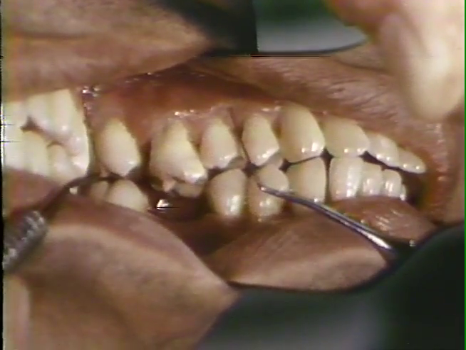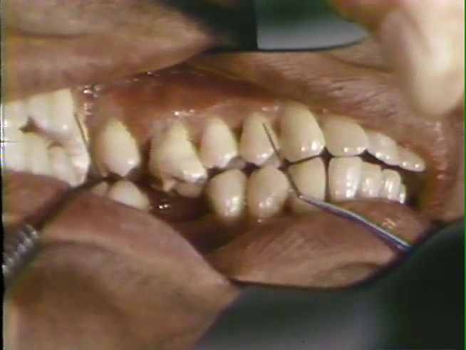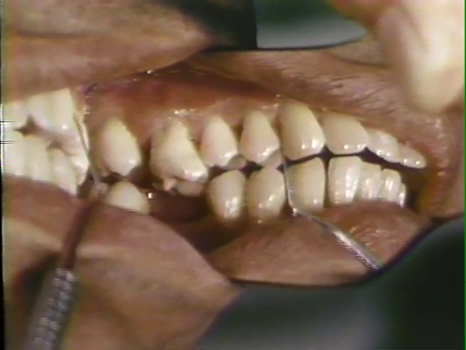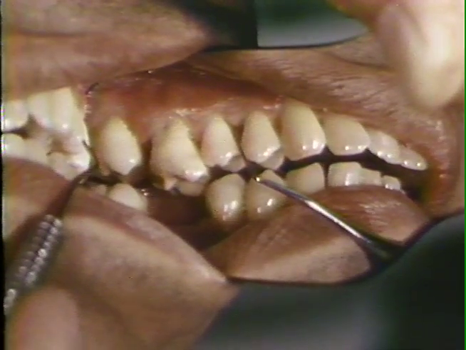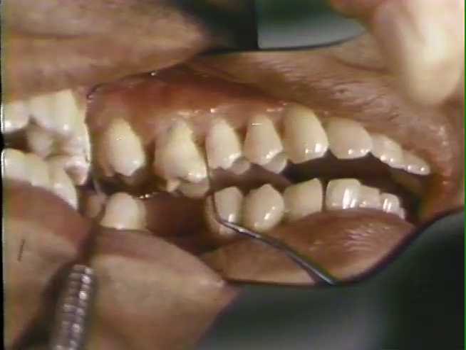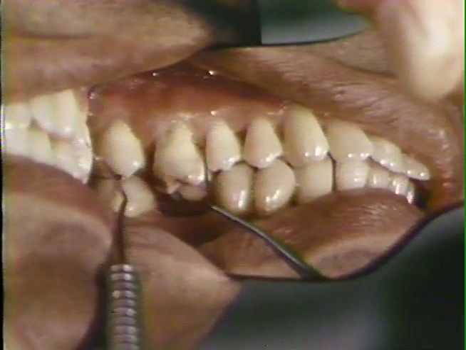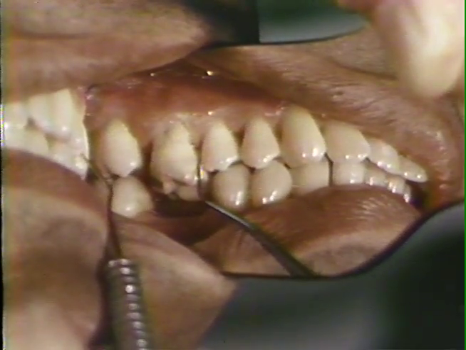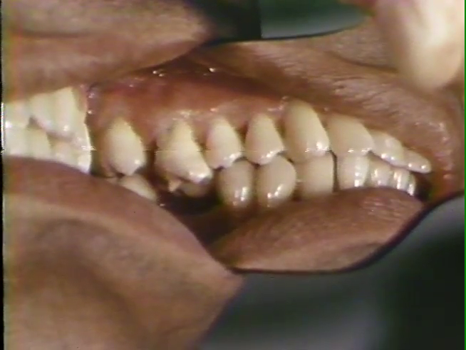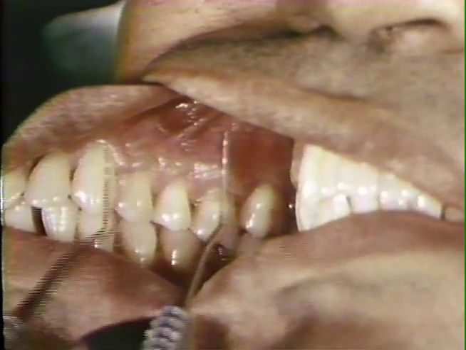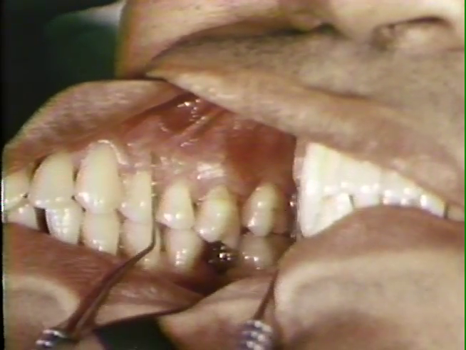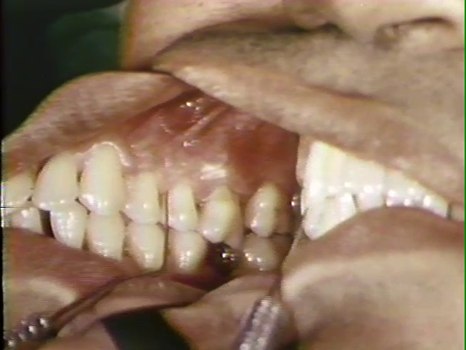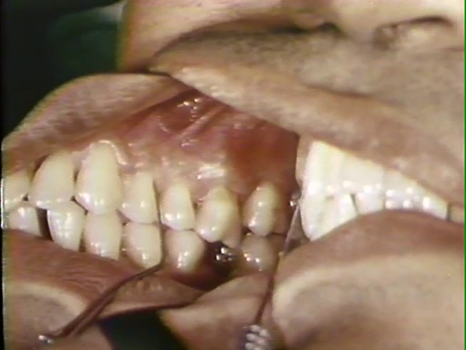Also, note the gingival recession and improvement in gingival form. However, there are still residual pockets in the bicuspid and molar areas. Note the firmness and good contour of the gingival tissues in the right bicuspid region.